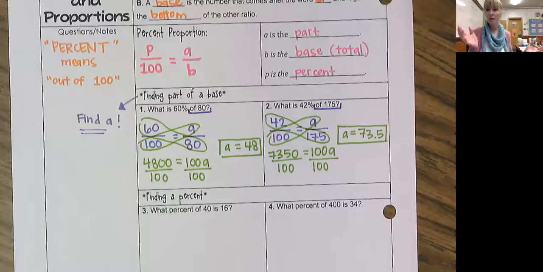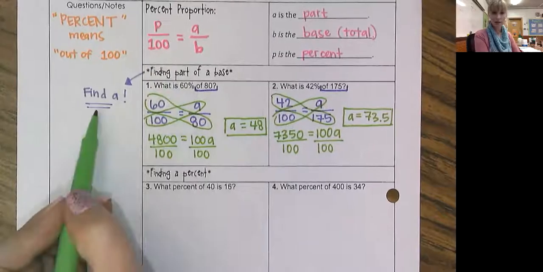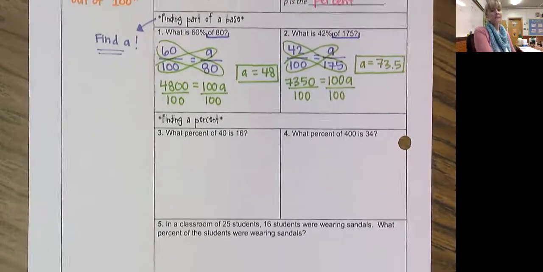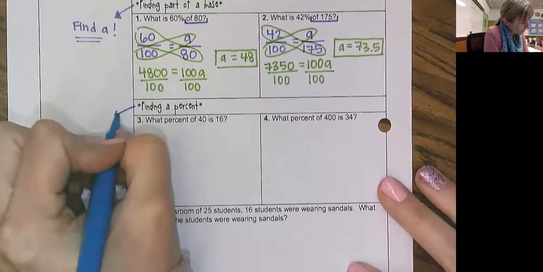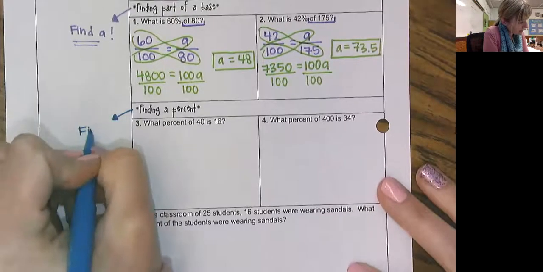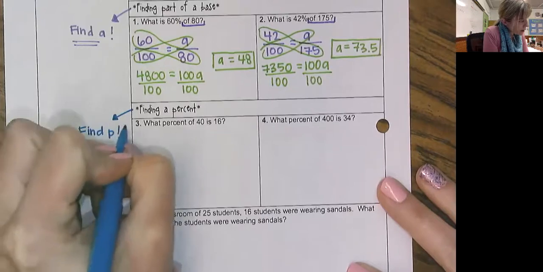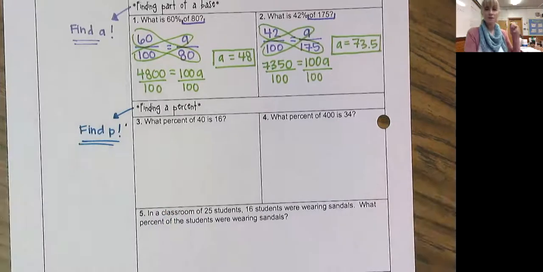Okay, so sometimes you know P and you know B and you're looking for A. That's finding the part of the base. Sometimes you know A and B and you are looking for P. In this section, finding percent means find P. All of these problems are going to use P over 100 equals A over B. It's just a matter of deciding what do I know and what am I missing. So I can plug in what I know and then cross multiply and find what I'm missing.